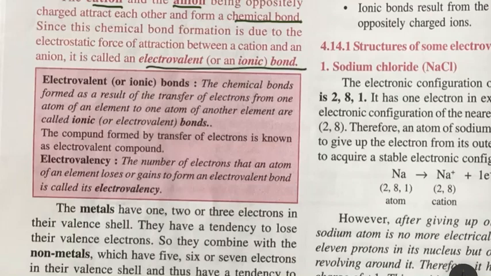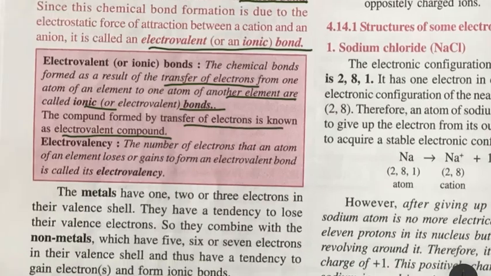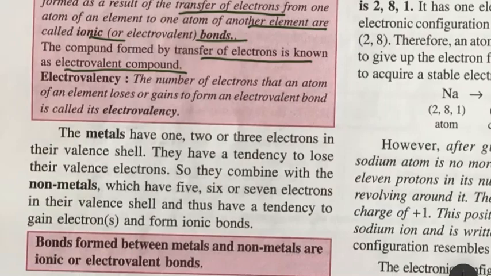Now, an electrovalent or ionic bond is defined as the chemical bond formed as a result of the transfer of electrons from one atom of an element to one atom of another element. And you'll define an electrovalent compound as the compound formed by transfer of electrons. Electrovalency means the number of electrons that an atom of an element loses or gains, either how many electrons are given or received, to form an electrovalent bond.